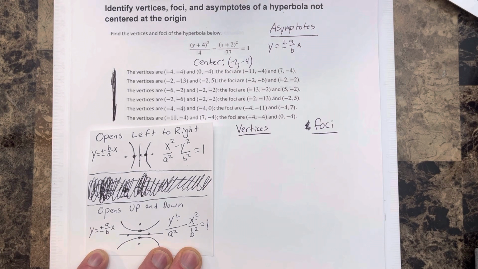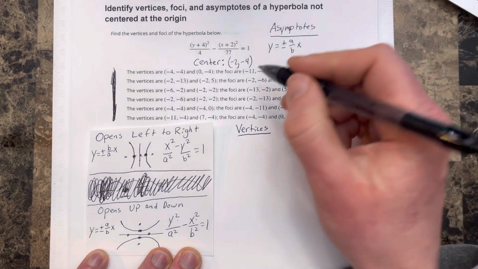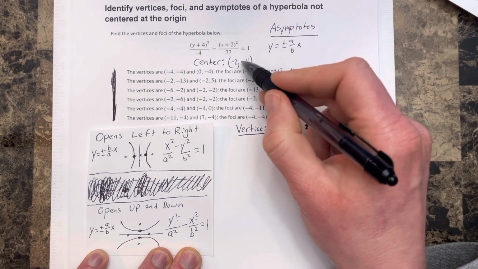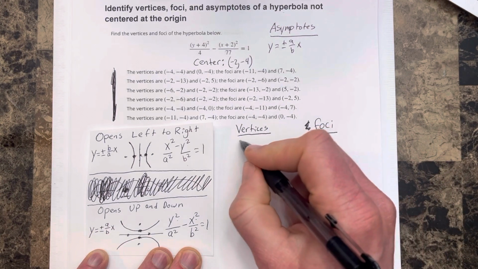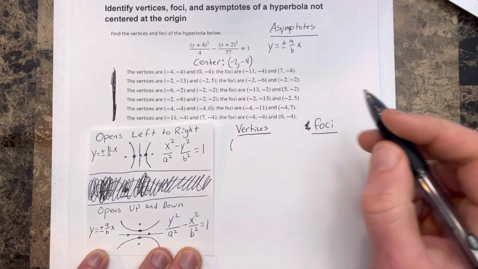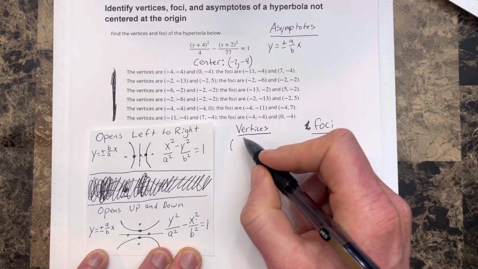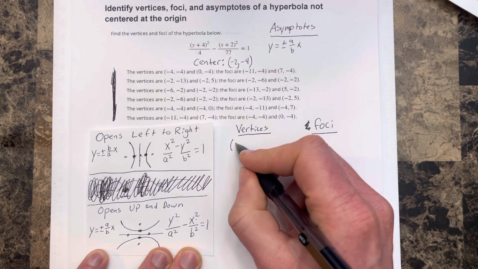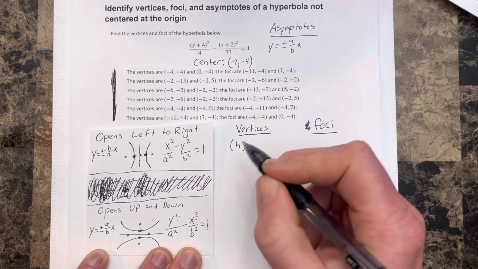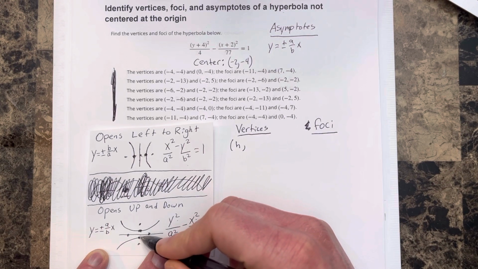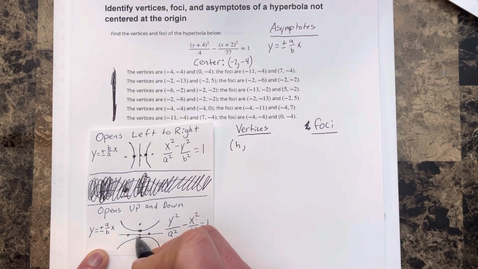And what we can do now that we've pulled that stuff out is we can say that the vertices are going to be whatever the h value is. So we're going to start with h, comma, and then we're going to have to add to the k value here because this is the center right there.